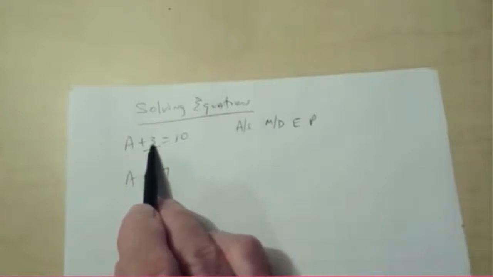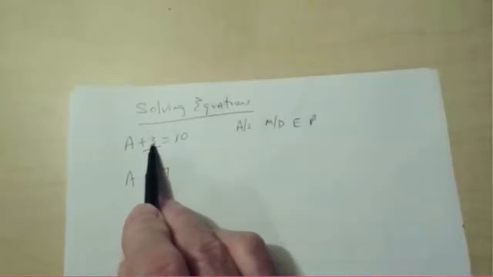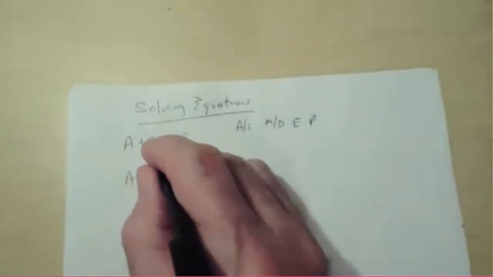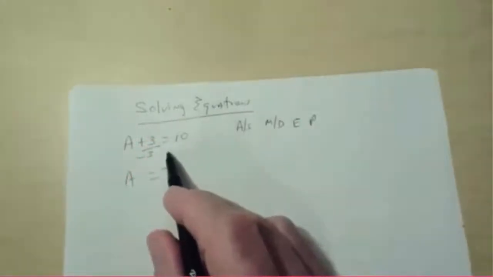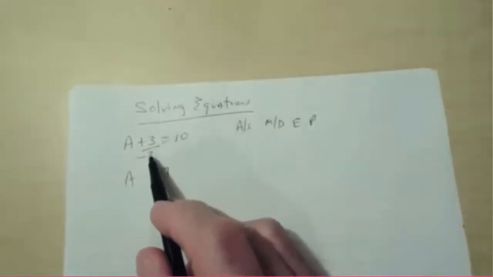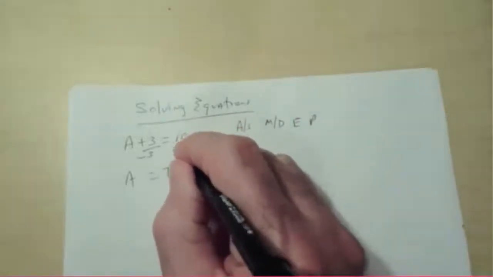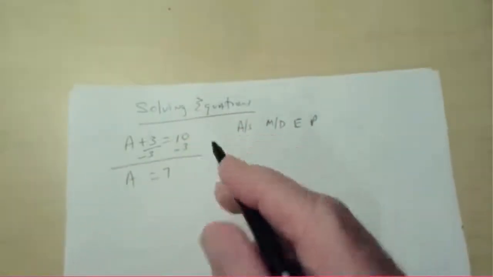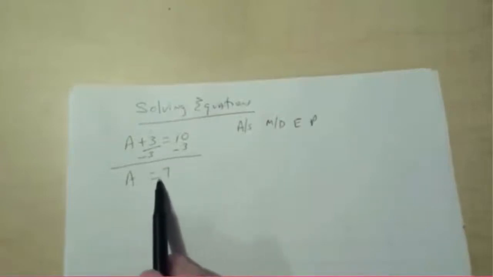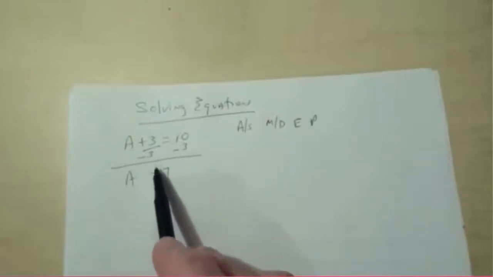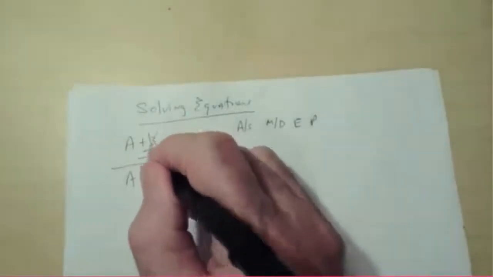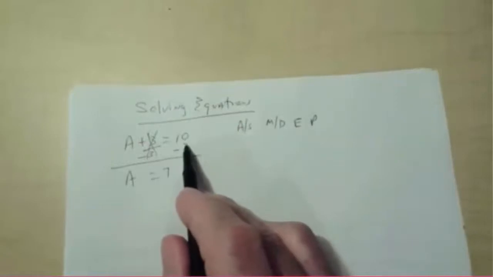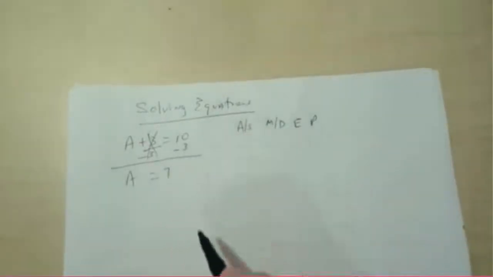Now, we want to get rid of the 3. How do we do that? You do just the opposite of whatever it says. So this says plus 3, so we're going to subtract 3. Now, it's an equation. So whatever you do to one side, you have to do exactly the same thing to the other side. And for right now, please do these problems like this, although I hope your penmanship's a little better than mine. So 3 minus 3 is 0. It's gone. It's eliminated. We moved it to the other side. And 10 minus 3 is 7.